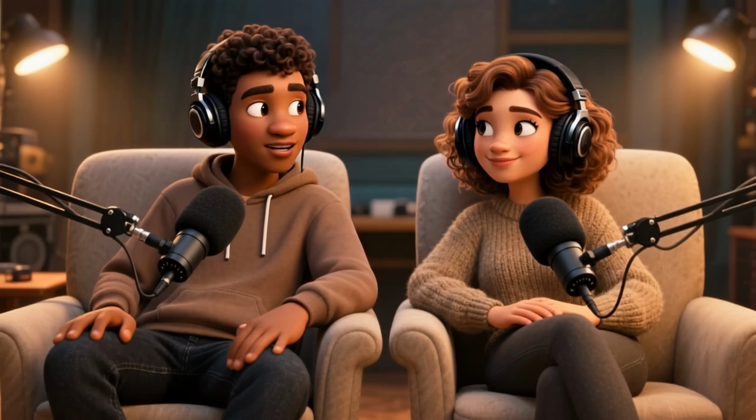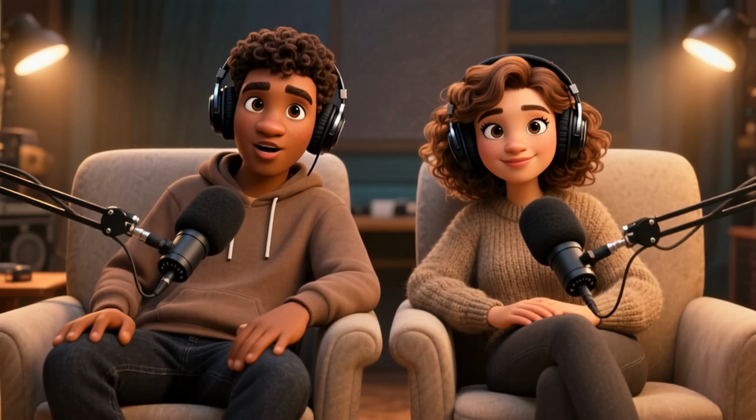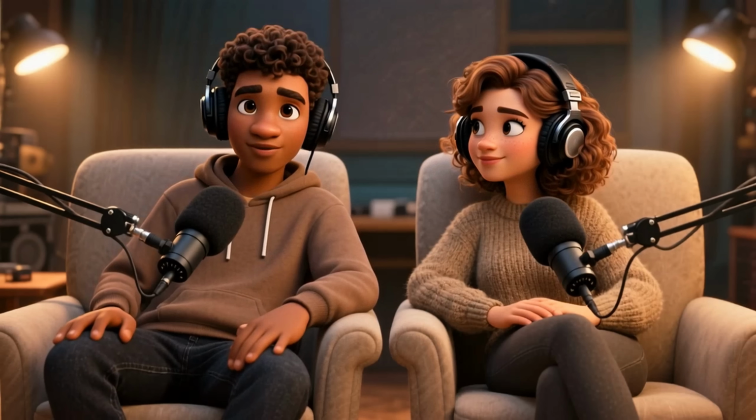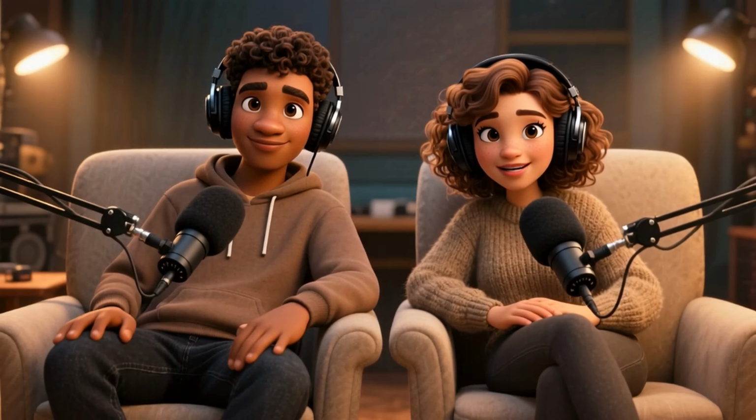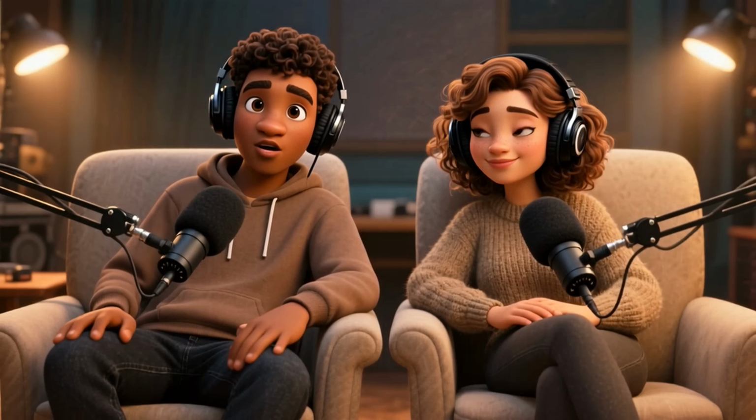But good news. Design AI just dropped a multi-character animation feature that changes everything. It lip syncs, adds body movement. And yep, even works on non-human characters.